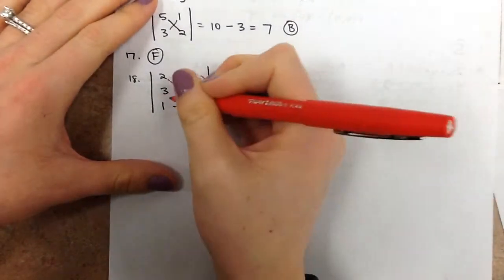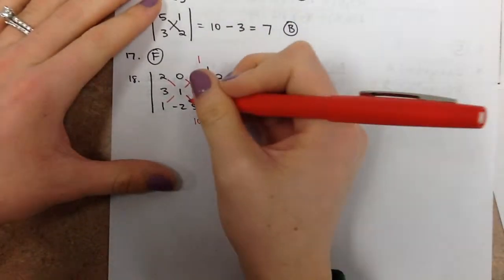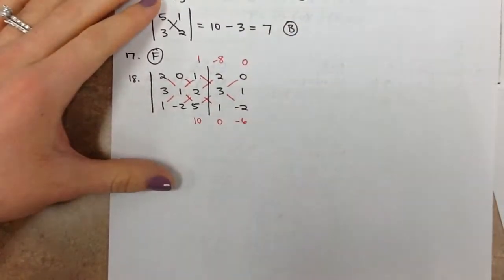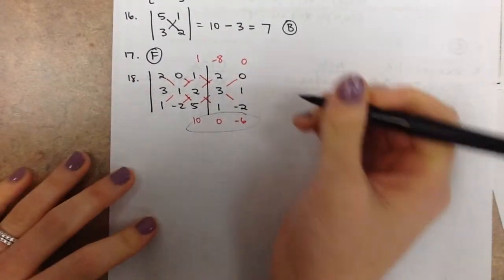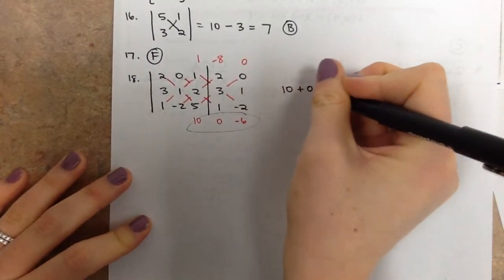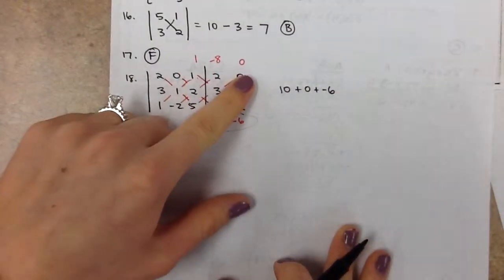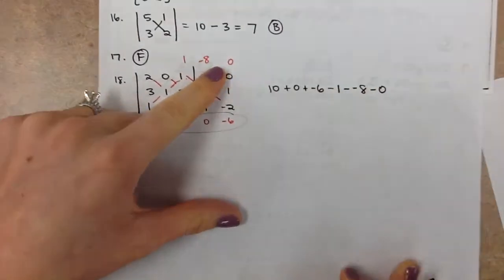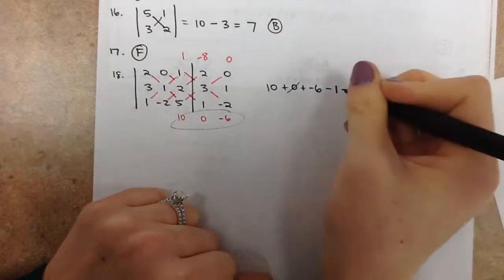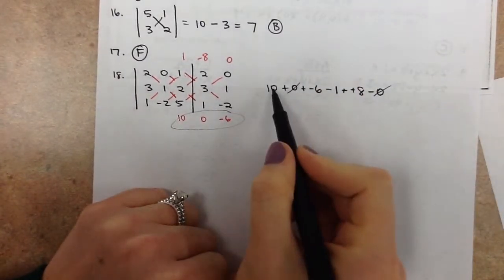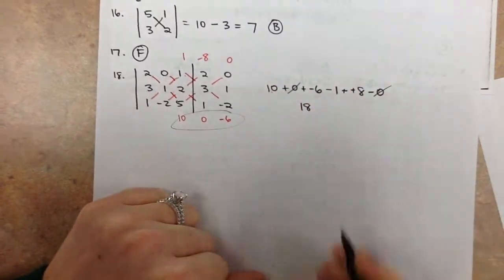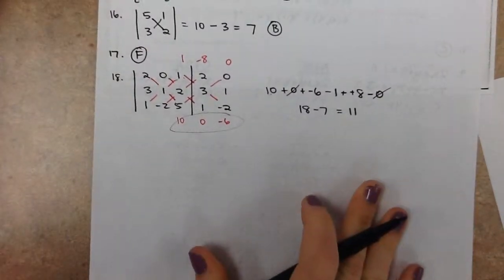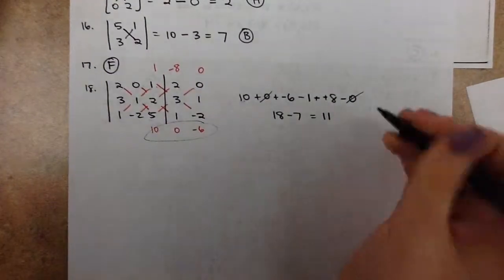And then we go up these diagonals. 1 times 1 times 1, of course, is 1. -2 times 2 times 2 is -8. 5 times 3 times 0 means we get 0. So we take the numbers on the bottom and we add them all together. And then we take the numbers along the top and we subtract them. So -1 minus -8 minus 0. Okay, so the zeros aren't doing anything for us. This becomes plus a positive. So I have 8 and 10, that gives me 18, and then -6 and -1, that's a -7. So that subtracts and gives me 11. So that would be option C.